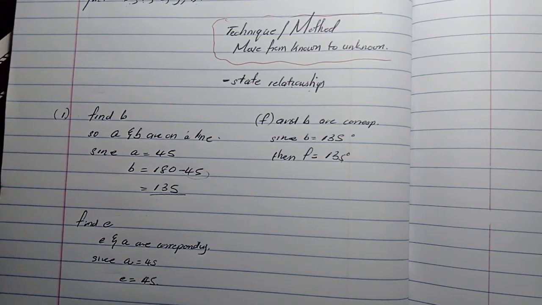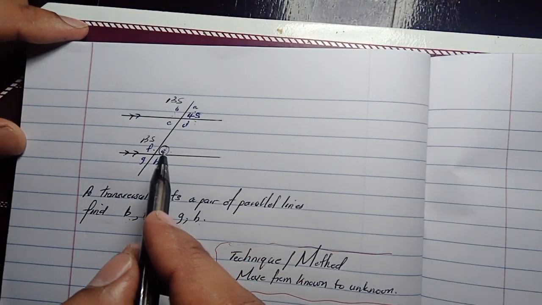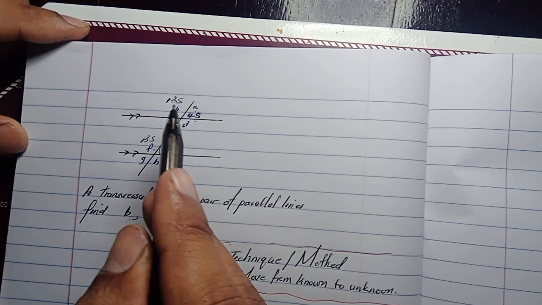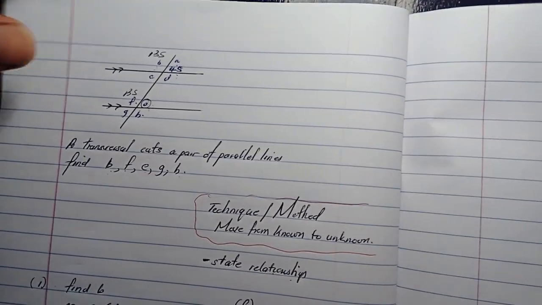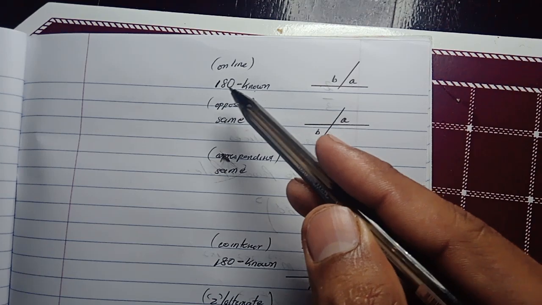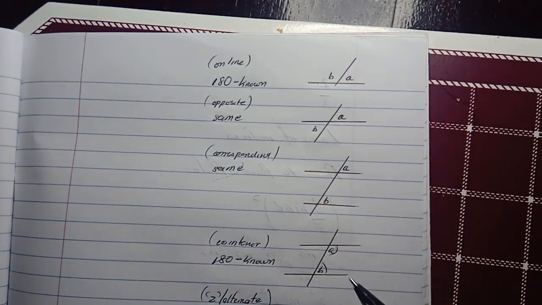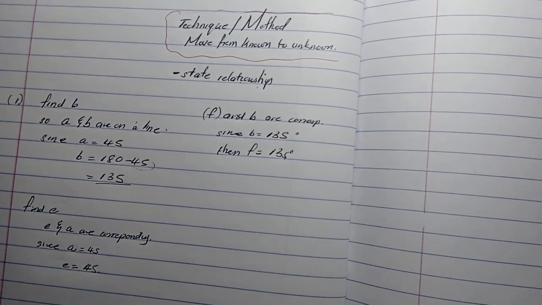So this is how you find different angles when a transversal cuts a pair of parallel lines. You're moving from what you know to what you do not know. You find the relationships first, and then you can consult your little list of possibilities, and you will know what to do. Sometimes you have to subtract from 180. Sometimes the angles are going to be the same, like the corresponding angles, and so on. So you have a few here to do as an exercise, and please go right ahead.